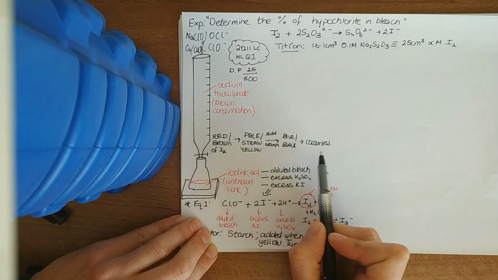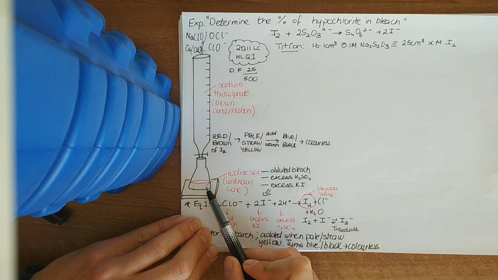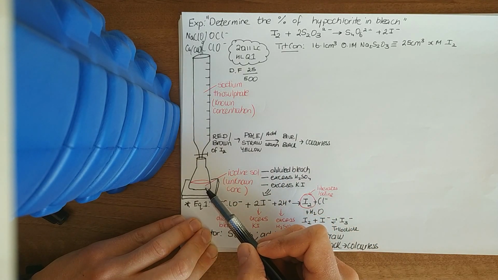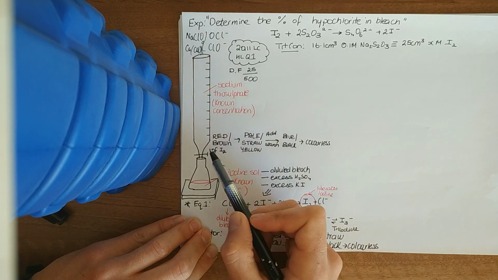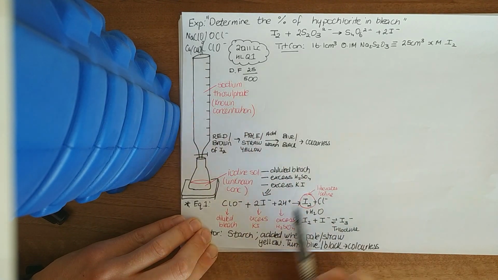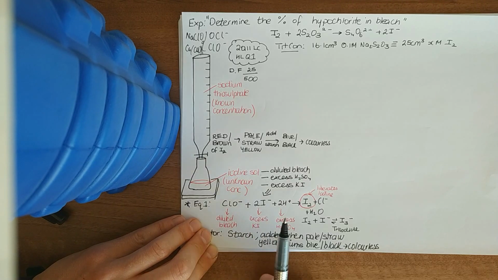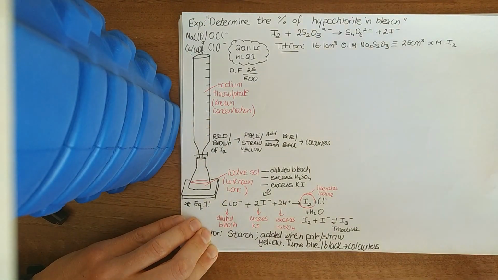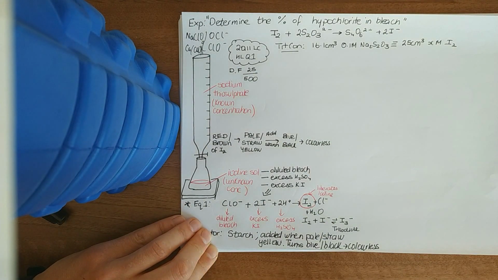So if that comes up, generally nice marks: red-brown, go pale straw yellow, you add in your starch indicator and then it goes colourless. And like your vinegar, this is the reason I did it. Like your vinegar, there's a dilution factor on it. So this is what we've done with 6th years, haven't looked at it in 5th years. We'll be looking at it next year.